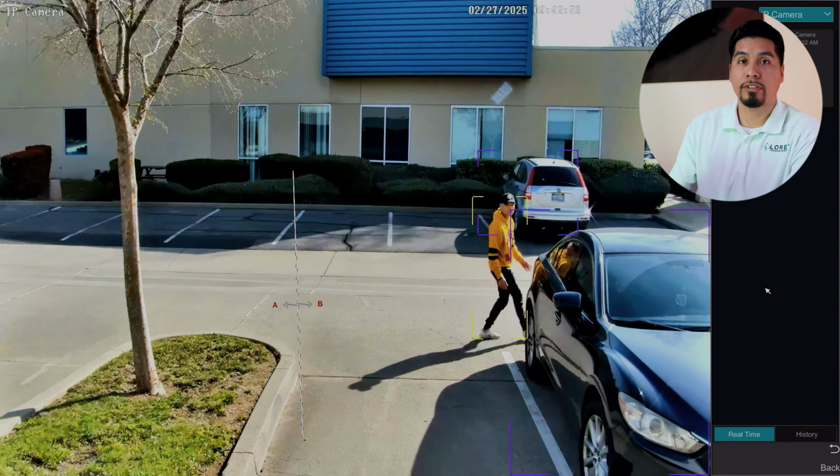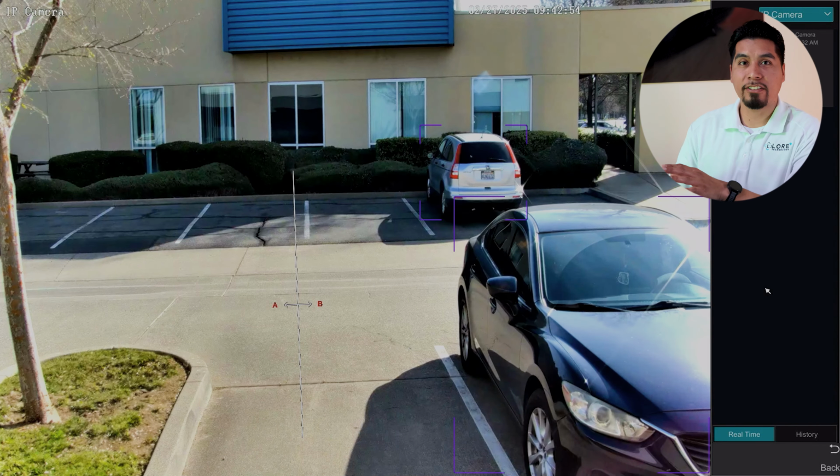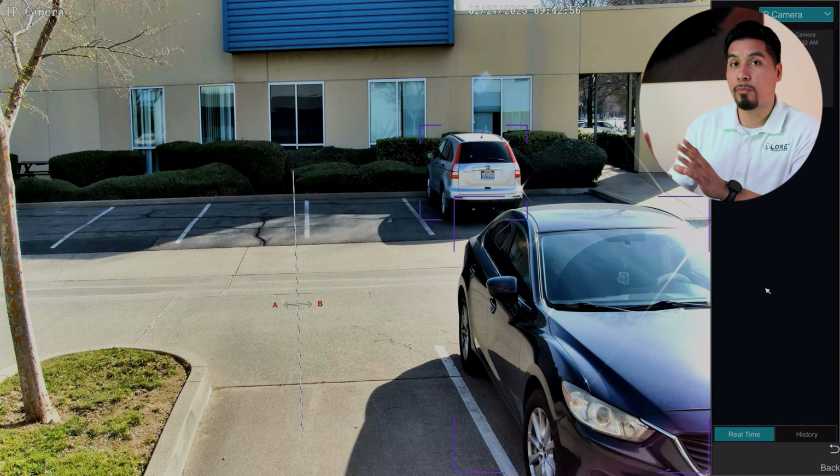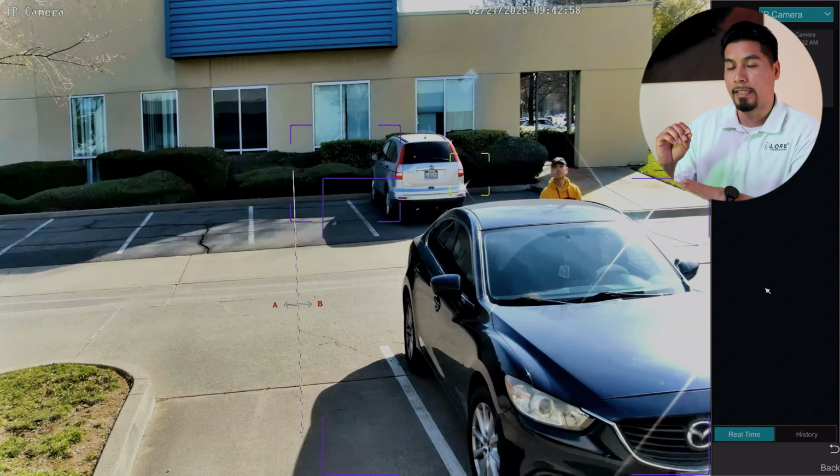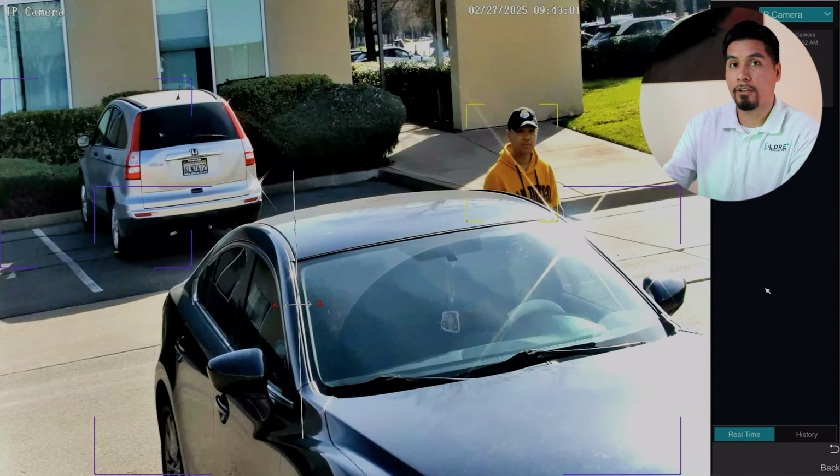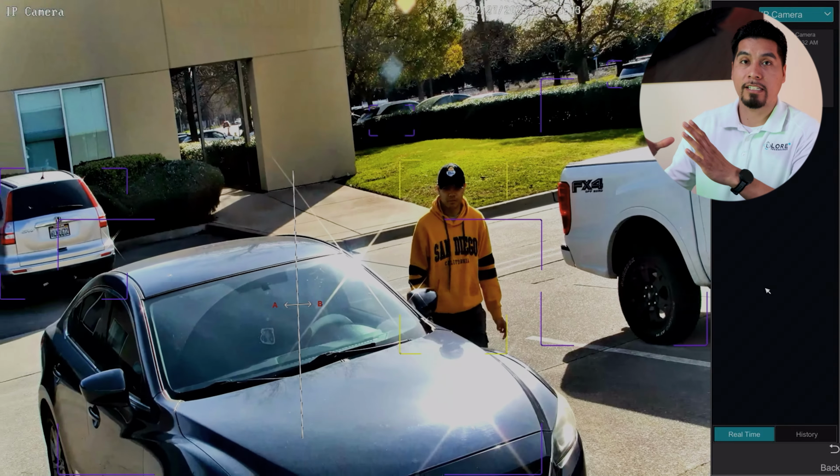As the camera tracks the person and it moves behind the car, it kind of stays there, trying to make sure that there's nobody else moving. And once that person pops up again, you can see the camera catches them and once again starts tracking them.